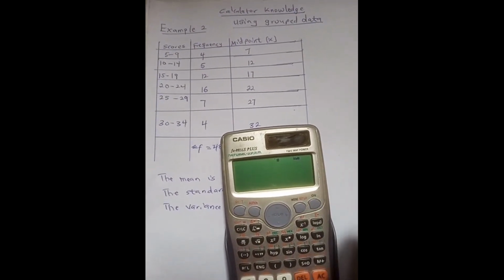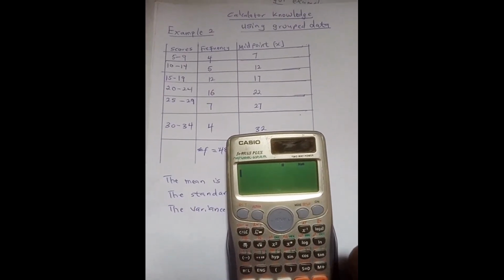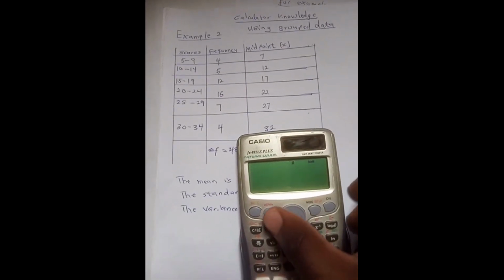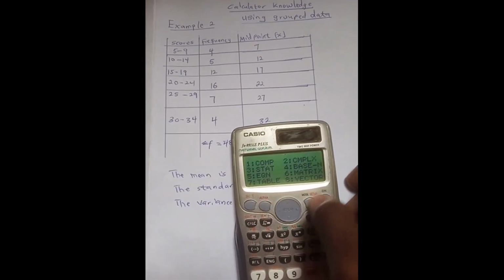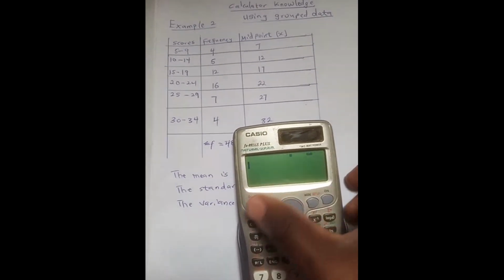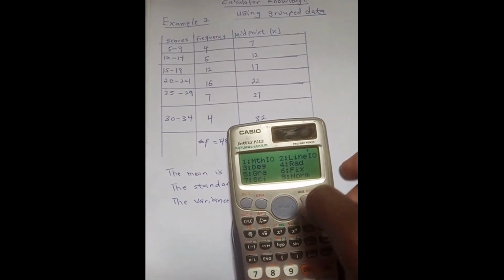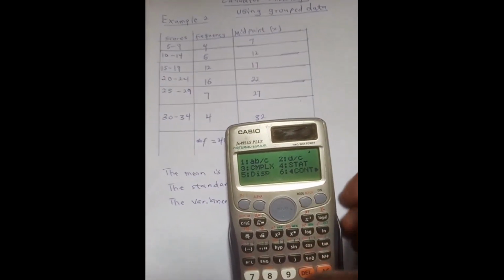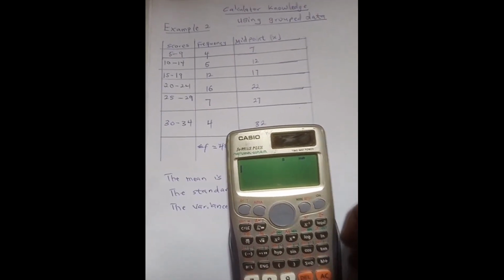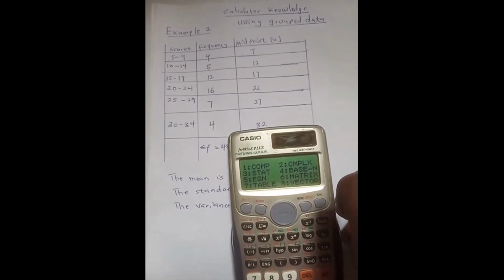So now how do you do that? The steps have already been shown, so we just wrap up on how we can do this in summary. We'll press on the shift setup, press on the down keys, press on the 4 to turn on our frequency, press on the setup.